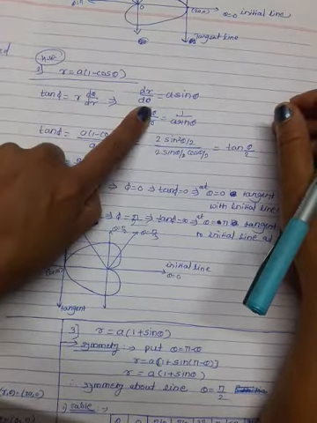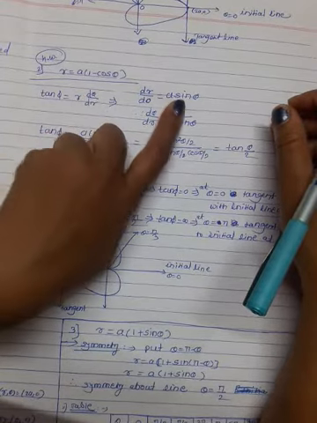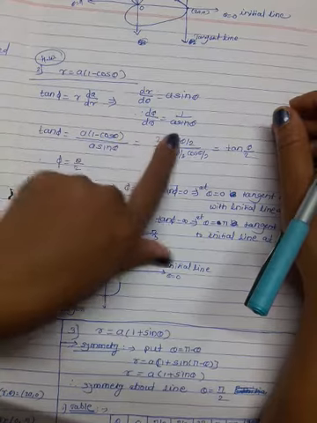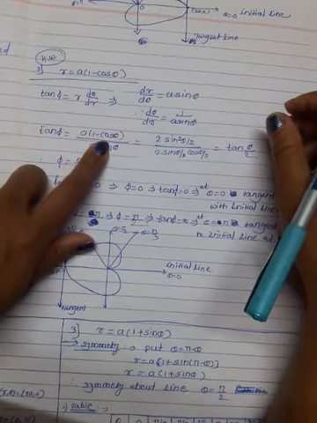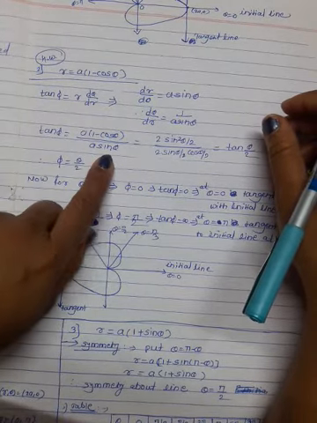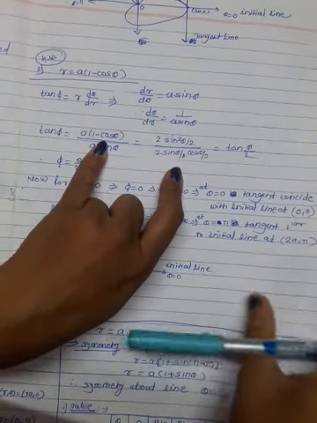Differentiate this with respect to theta, we get a into cos theta, derivative of minus cos theta is plus sine theta. Therefore d theta upon dr becomes 1 upon a sine theta. Therefore tan phi is equal to r, that is a into bracket 1 minus cos theta, times d theta by dr, which is 1 upon a sine theta. a gets cancelled.